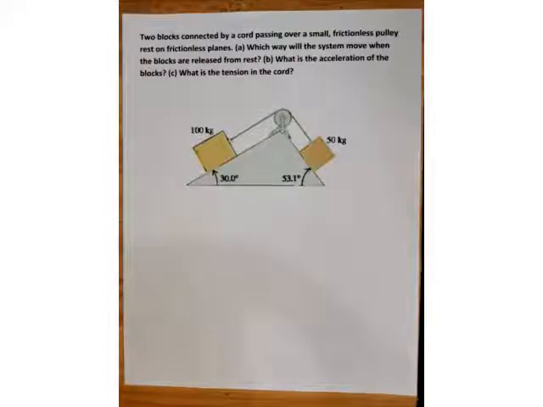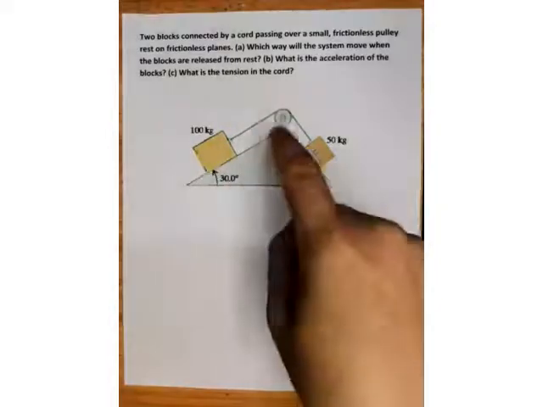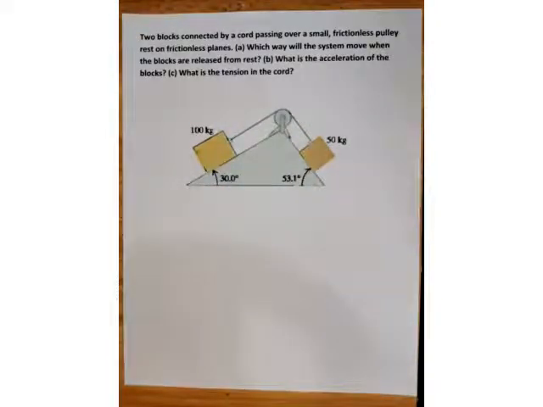Okay. Two blocks are connected by a cord passing over a small frictionless pulley, resting on frictionless planes. So we are given two blocks. One is 100 kilograms, which lies on a plane with an angle of 30 degrees.